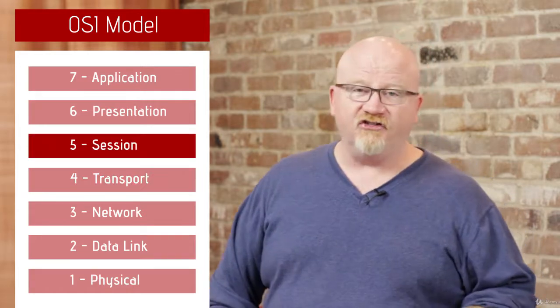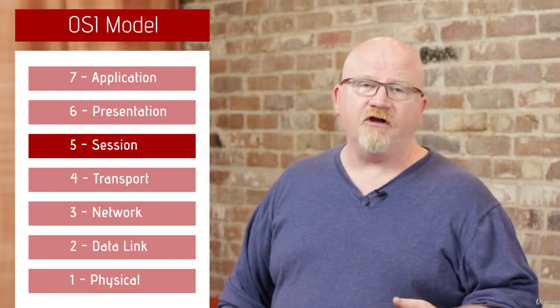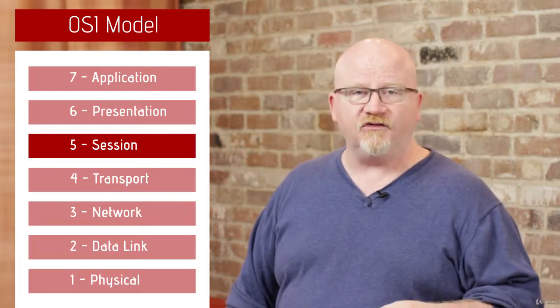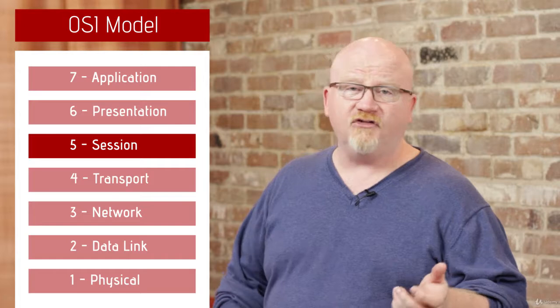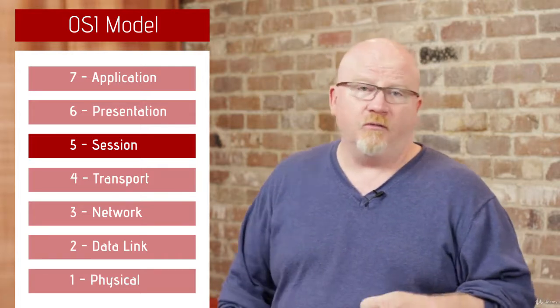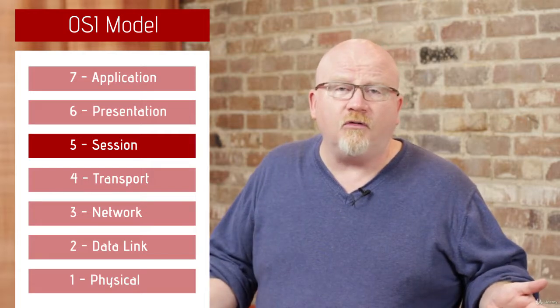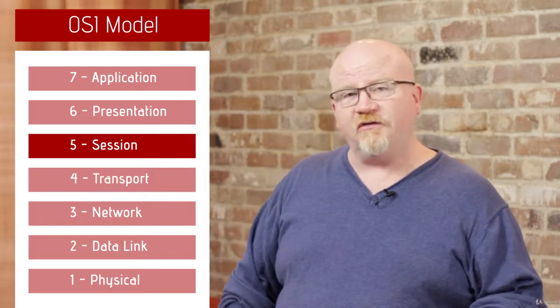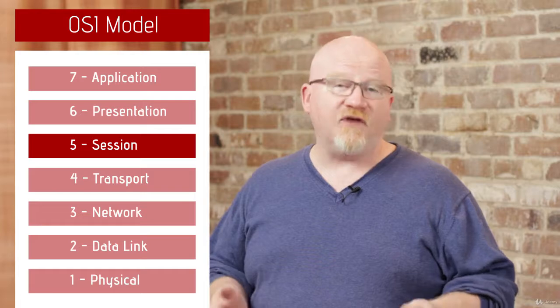Next one is the session. Now the session's kind of interesting. When we work at a session layer, here we're talking about the actual connection between two systems. Are we making a TCP connection between a web server and a web client? Are we just sending email? Are we sharing a folder between two computers on a local network? And it's the session layer that defines what's taking place in terms of how that connectivity really works.